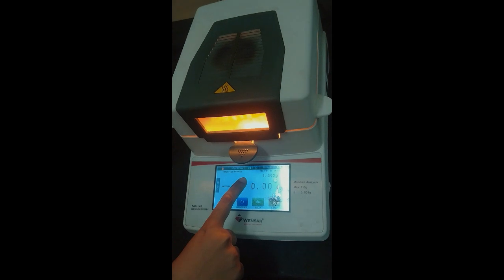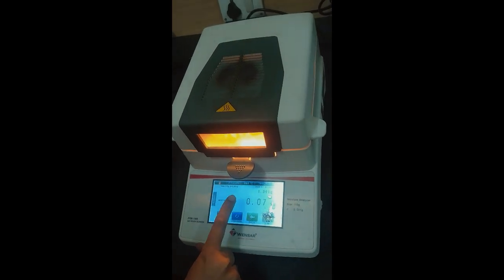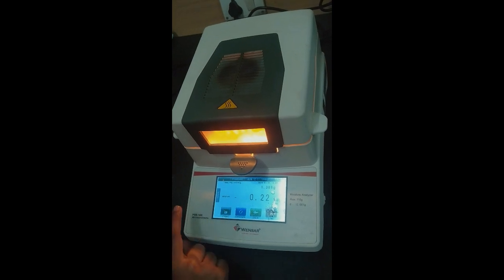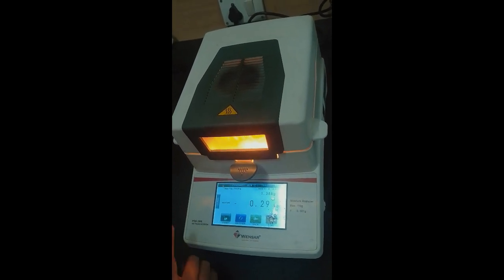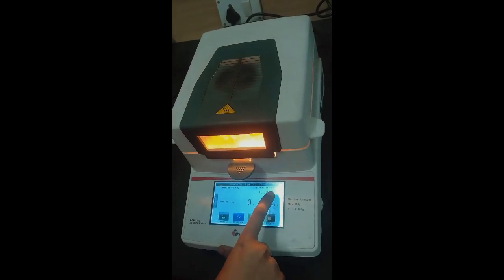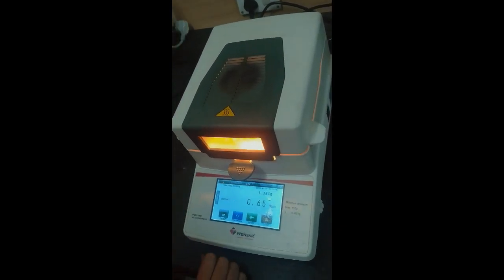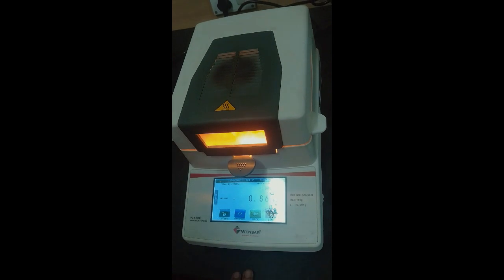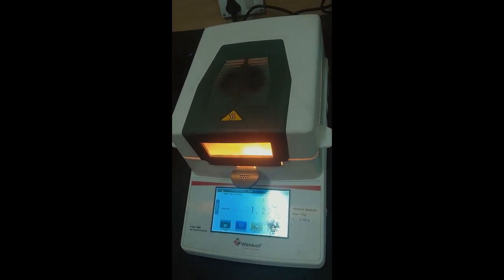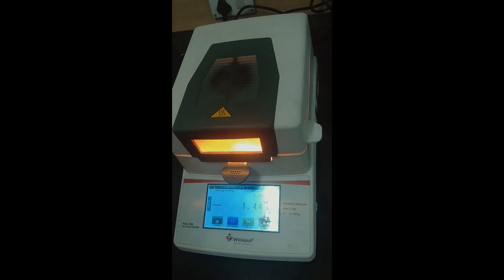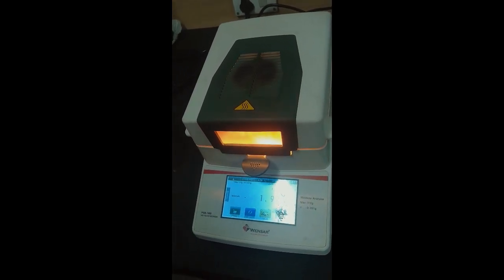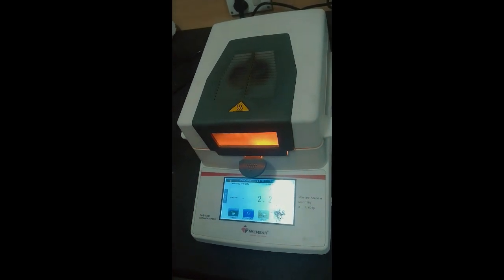It will increase up to 190 degrees Celsius, and after that there will be no further increase in the temperature because that's the maximum temperature for this instrument, and we have also set it on 190 degrees Celsius. The timing that we chose is 3 minutes, so the process will carry on for 3 minutes. The instrument will automatically calculate the moisture content, and at last we'll be getting the final weight and the final moisture content that it detected in 3 minutes.